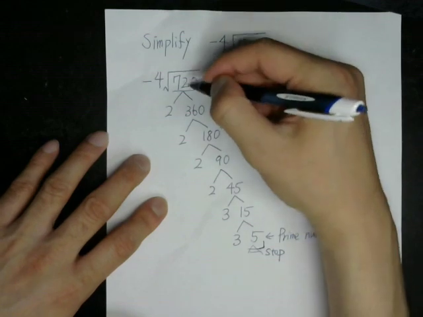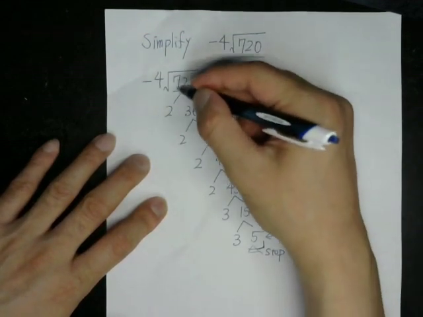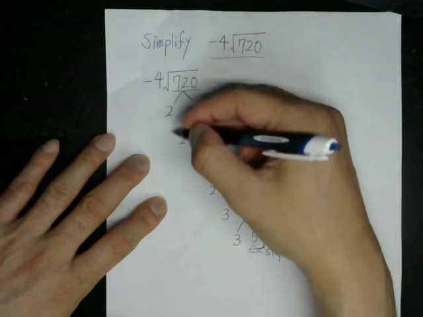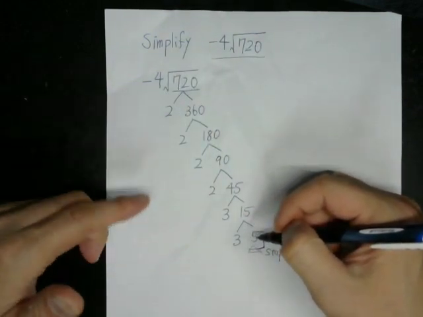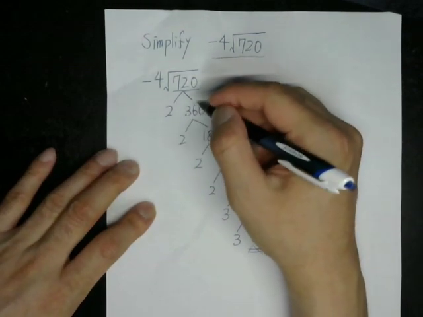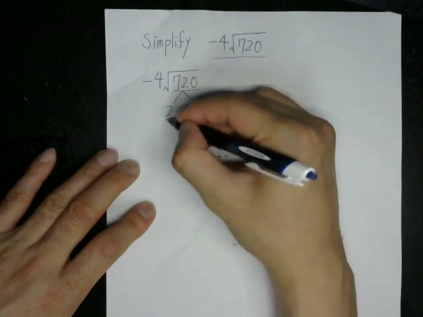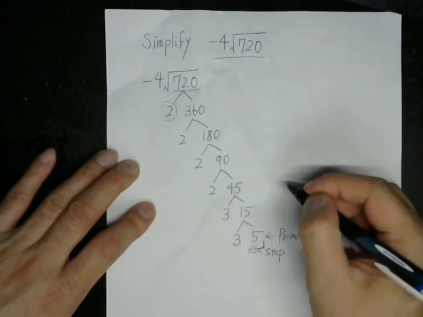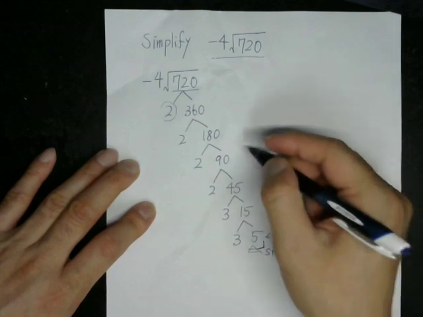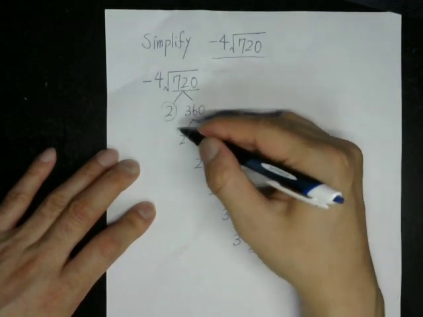Alright, so looking at this whole tall tree, look at the leaf numbers, not the branch numbers, all the leaf numbers. You notice that 720 contains 4 2's.